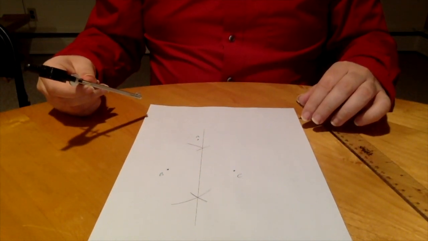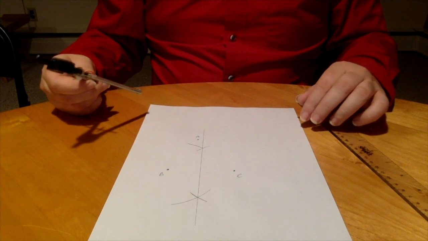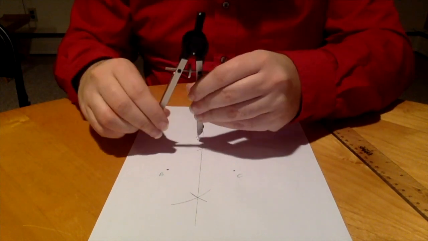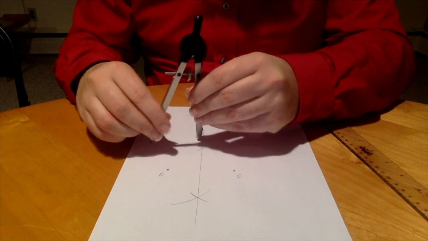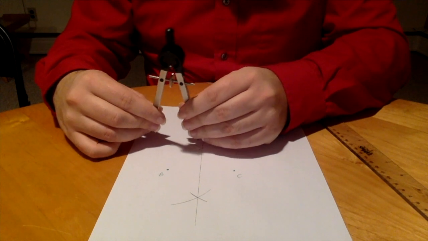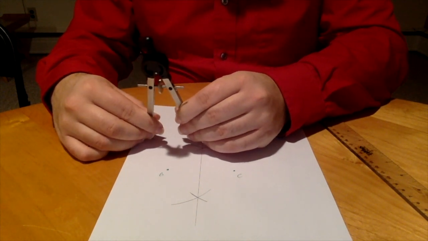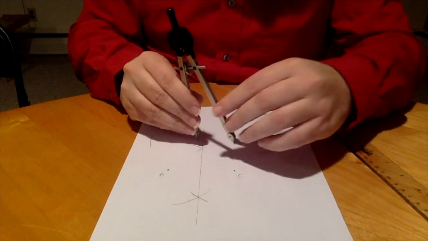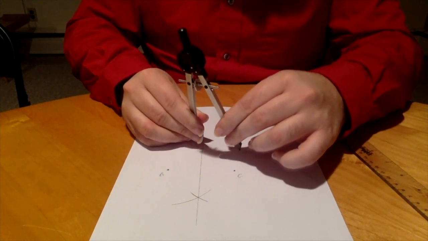Then do the same with 2 more. Doesn't matter which 2. I'll just go A and B. So more than halfway. Above and below.